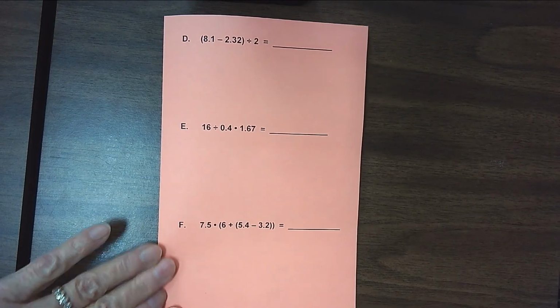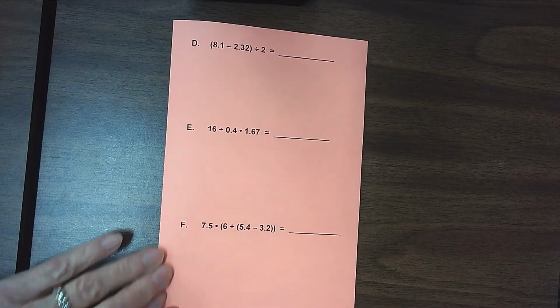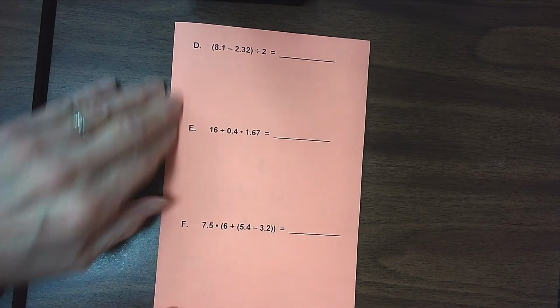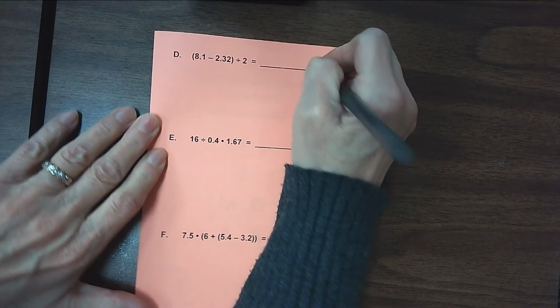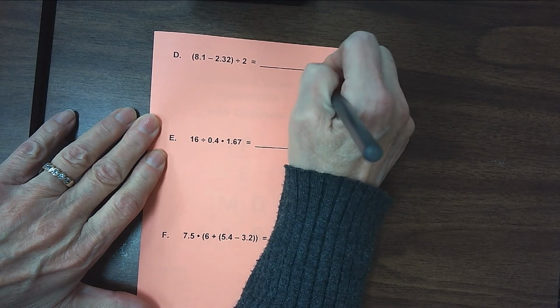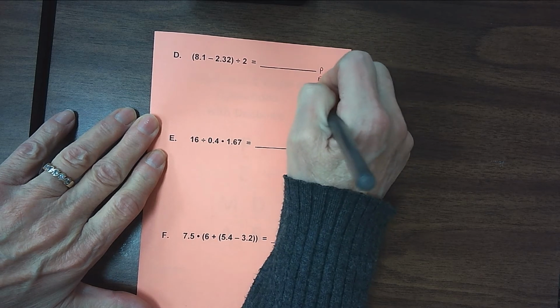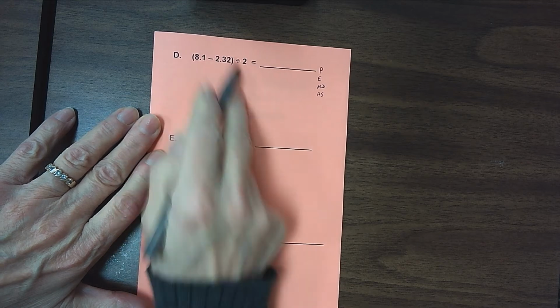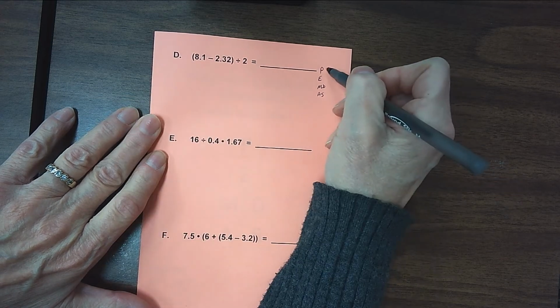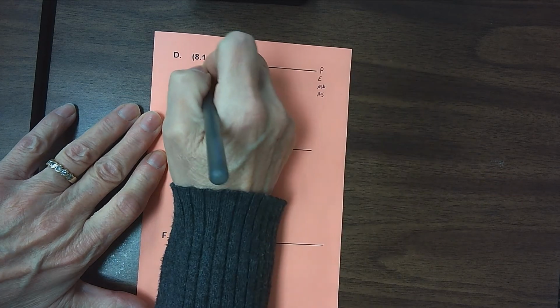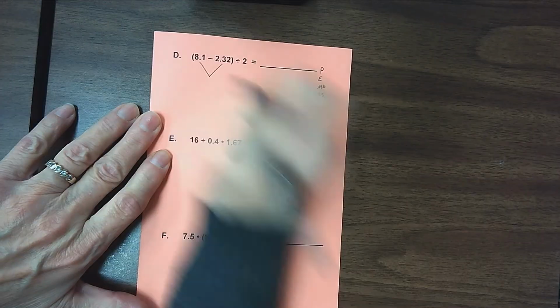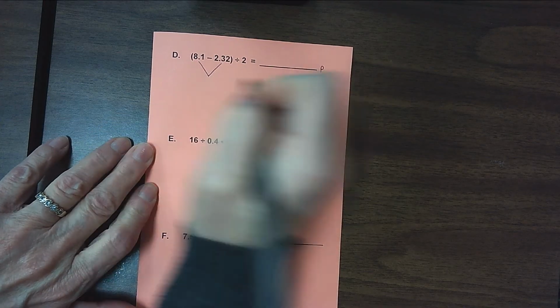All right, folks, here we are on our last page of our notes over order of operations. So again, we're going to make sure we pay attention to PEMDAS. And as I look at this problem, I see that I do have some parentheses, so I need to take care of those first. So I'm going to take care of 8 1/10 minus 2 32 hundredths.